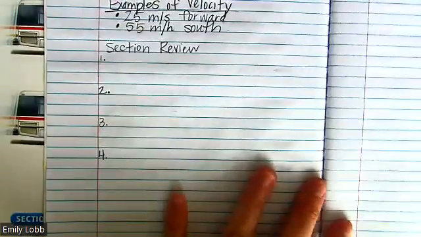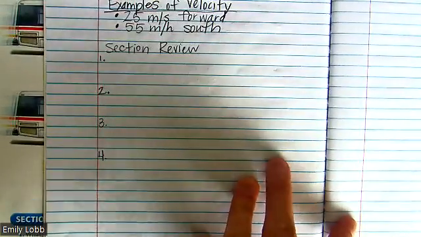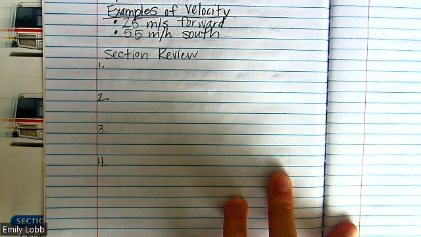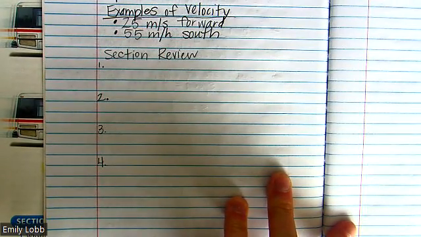So be sure your notes contain numbers 1 through 4 of your section review. This is for you. It's going to help you on the quiz. All good things here. Nice job today.